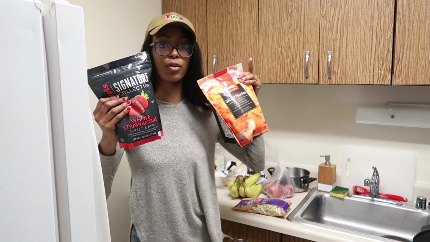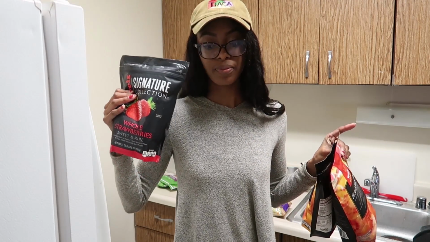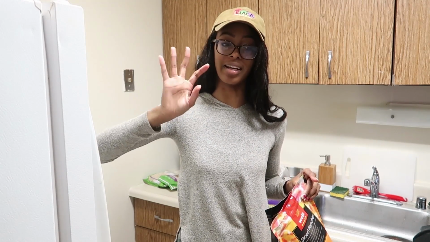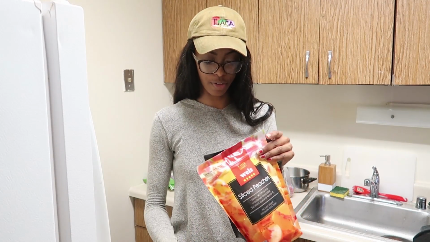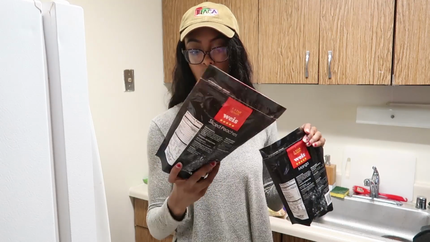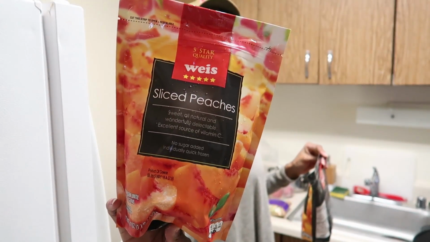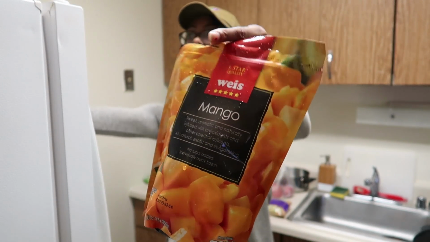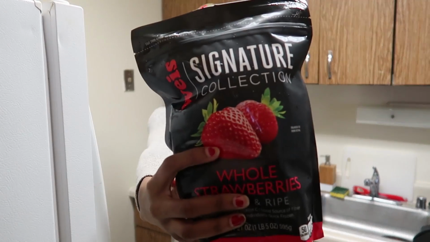I got some fruit. So last time I went to Wise, they did not have a sale on their fruit. Each bag was like $4, and I was like, I'm not paying that. So this time it was 3 for $10. So I got 1 bag of sliced peaches. I got 1 bag of mango, and then I got 1 bag of strawberries.